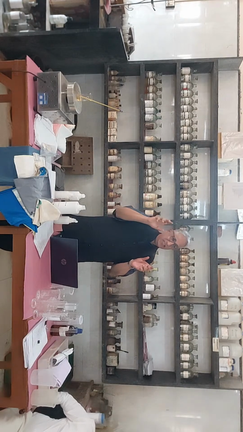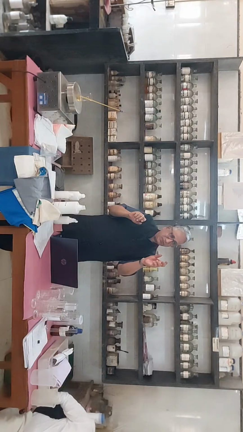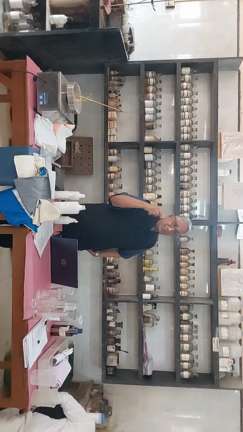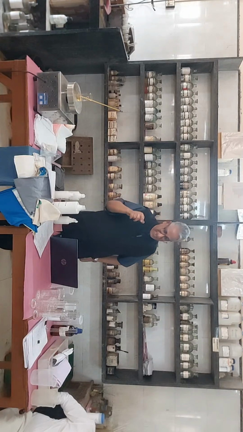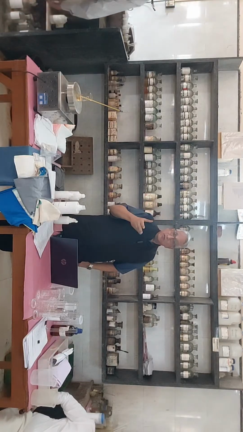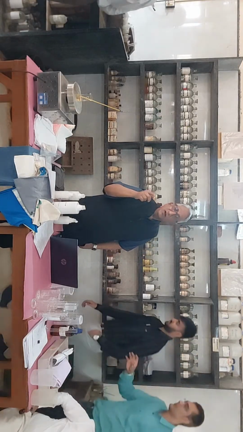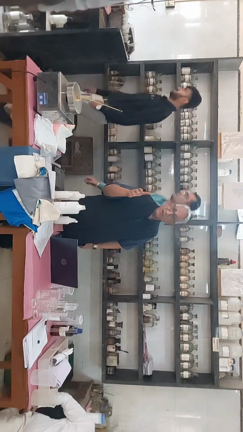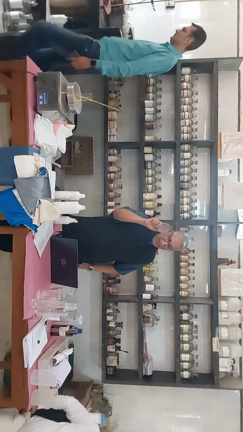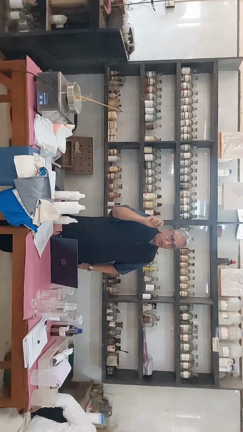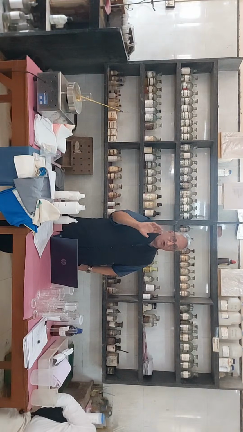Lauryl alcohol ethoxylate 5 moles. If I use 8 moles, then it becomes lauryl alcohol ethoxylate 8 moles. So the surfactants are always referred to as lauryl alcohol ethoxylate. This information is only halfway; people will ask how many moles: 2 moles, 3 moles, 5 moles, 8 moles. So you always have to say lauryl alcohol ethoxylate 8 moles, lauryl alcohol ethoxylate 5 moles.